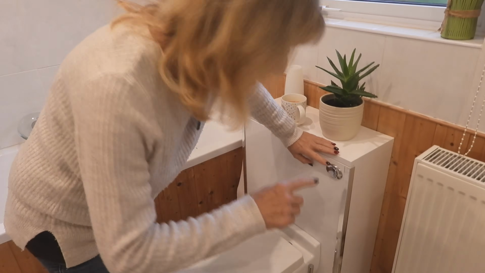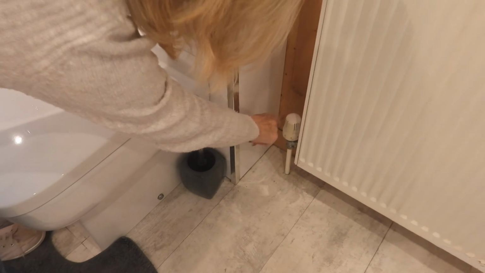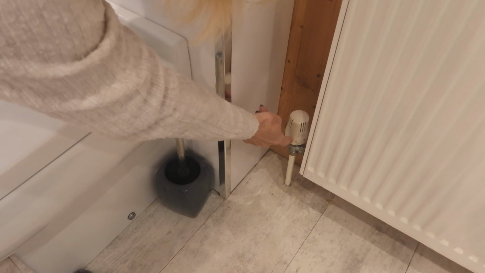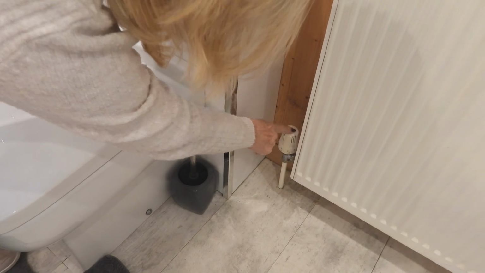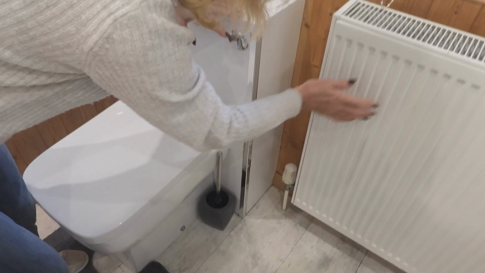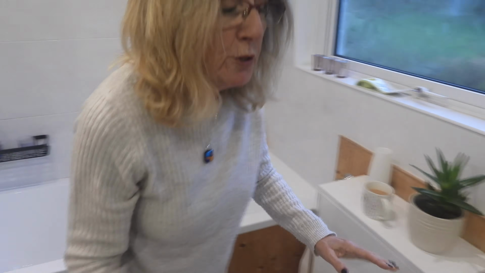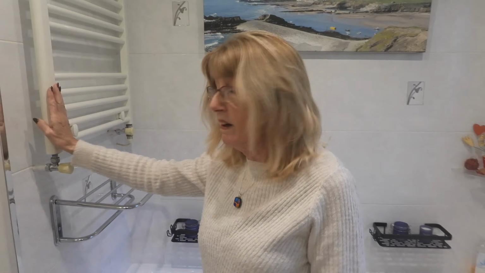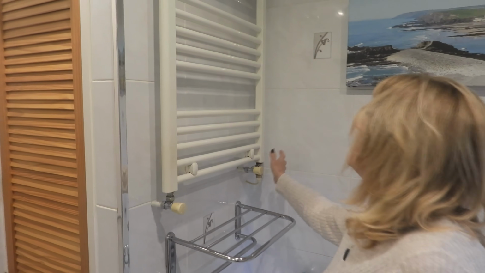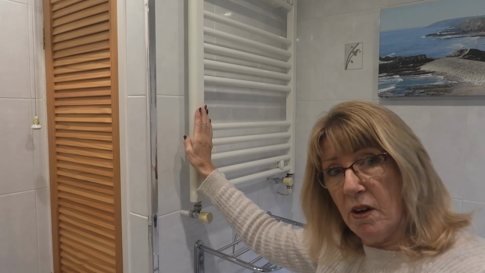Right, I've got the question of the day. This radiator down here has got a thermostatic rad valve, is that what you call it? A thermostatic rad valve? Yeah. Is that right? So I can turn it down if it's getting too hot. Well, would you believe the bathroom was really hot the other day and I thought, oh, there's another radiator in here, but I can't turn it down. So it stays hot all the time. Why is that? Why hasn't it got a thermostatic rad valve on it?